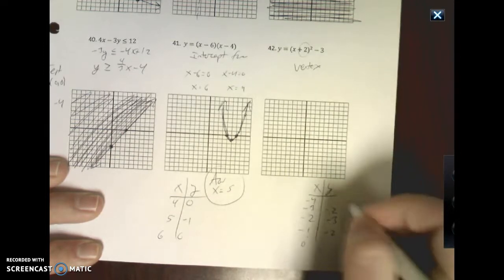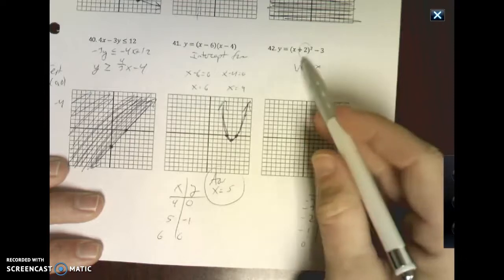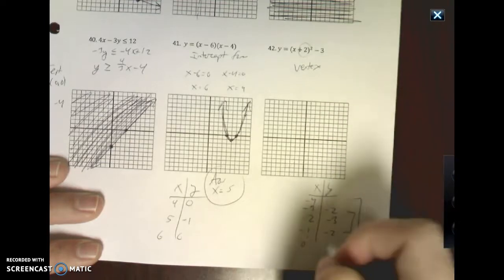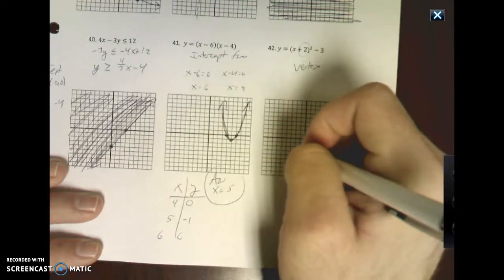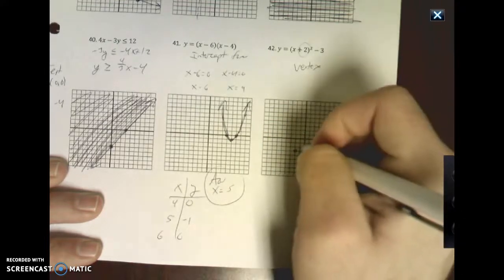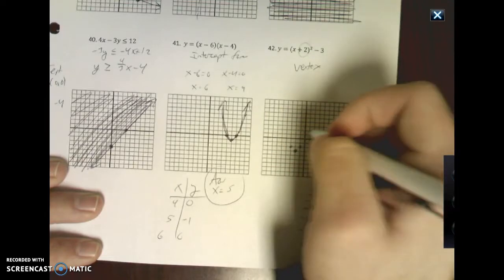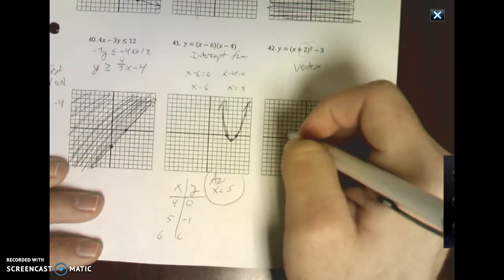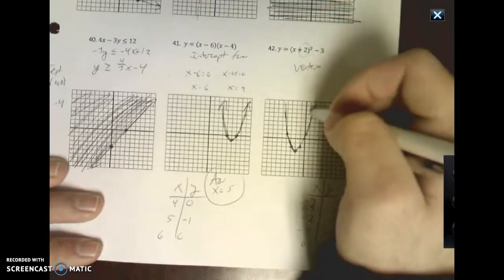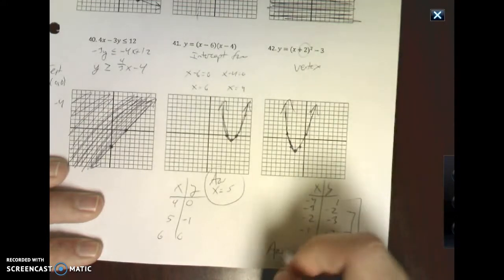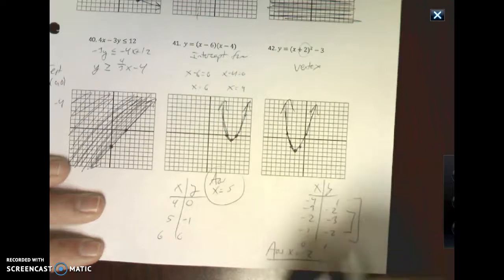Remember, it just goes around. If I plug a 0 in, it's 2. 2 squared is 4, minus 3 is 1. I got all my points. Okay. Connect your dots. There you go. Your AOS is x equals -2.